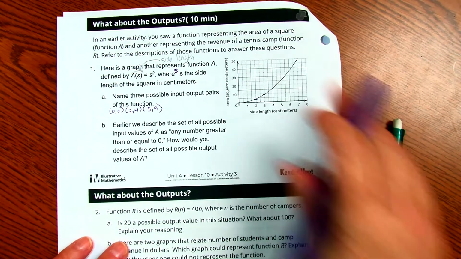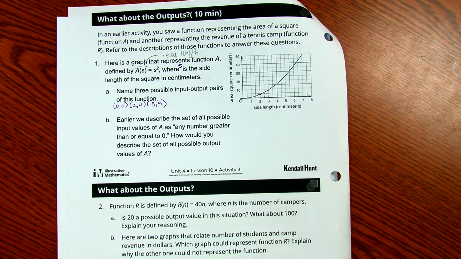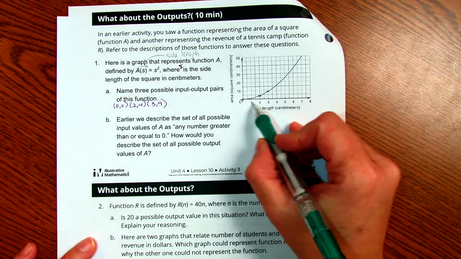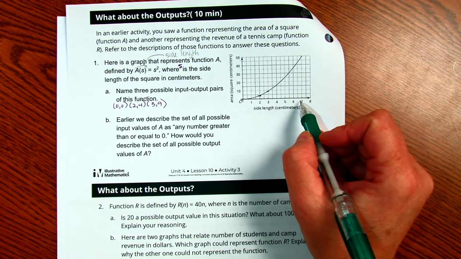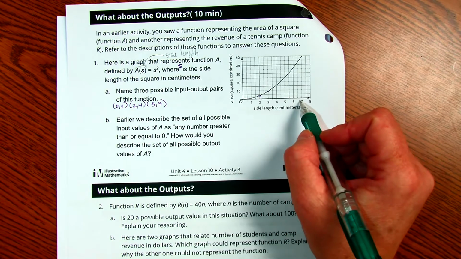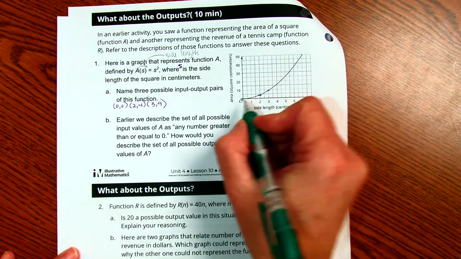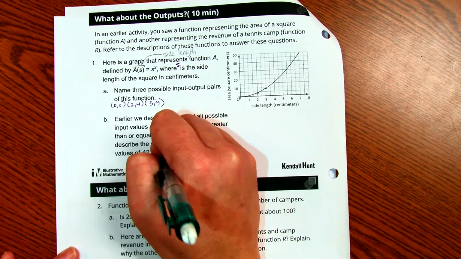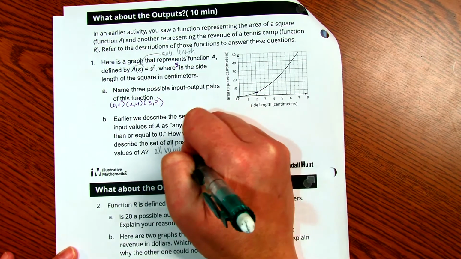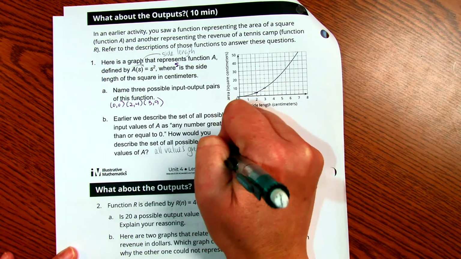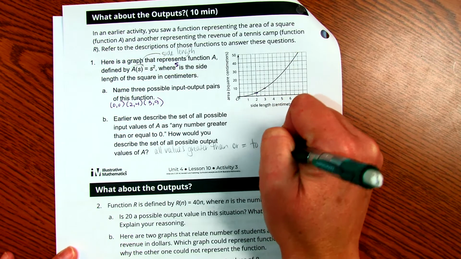So earlier we described the set of all possible input values as any number greater than or equal to 0. So I could pick any number greater than or equal to 0. So then what are my possible values for outputs? Outputs could be, also if we look from here, all values greater than or equal to 0.